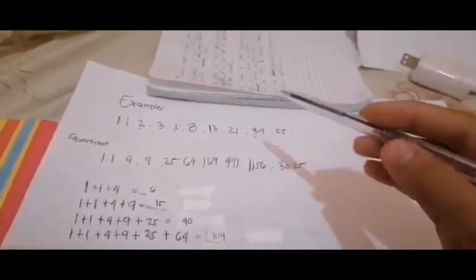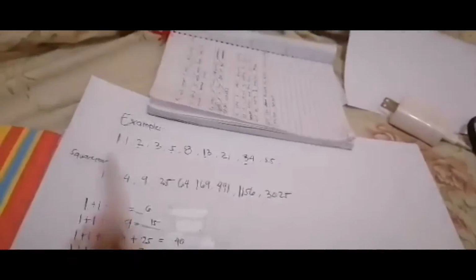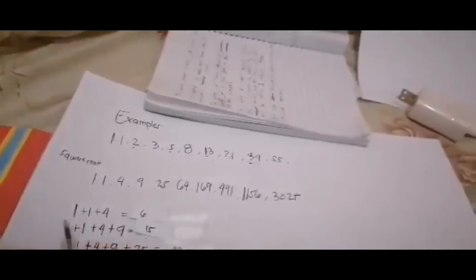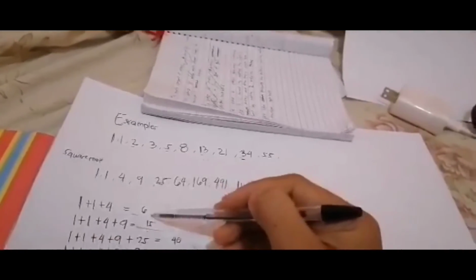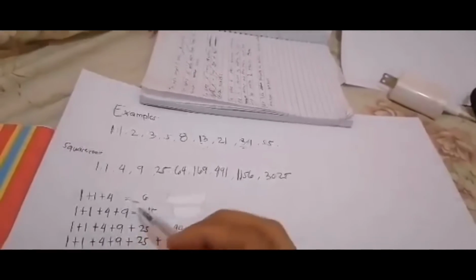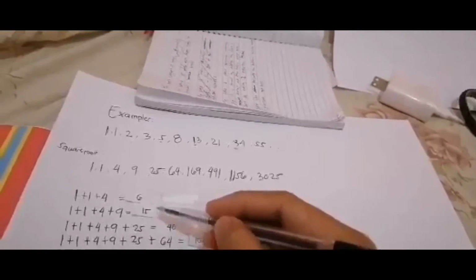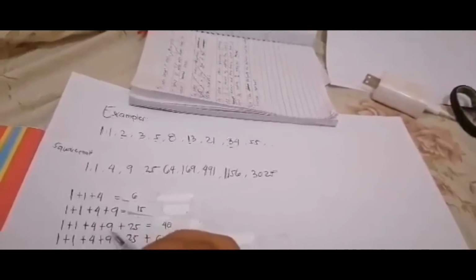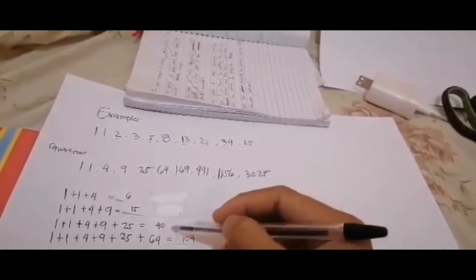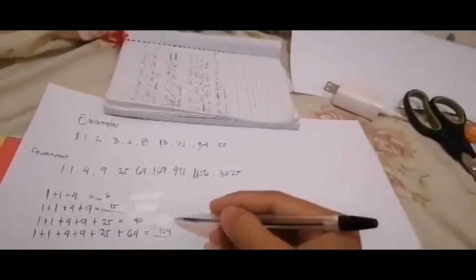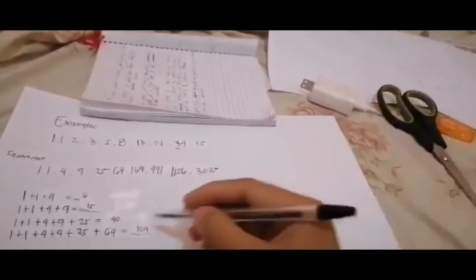And what he did in the third part is adding these numbers. It's like 1 plus 1 plus 4 equals 6. 1 plus 1 plus 4 plus 9 equals 15. 1 plus 1 plus 4 plus 9 plus 25 equals 40. 1 plus 1 plus 4 plus 9 plus 25 plus 64 equals 104.